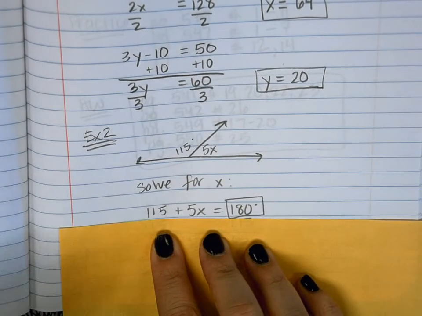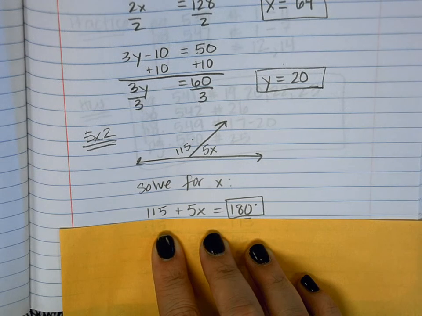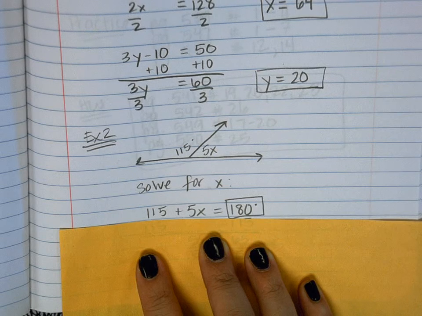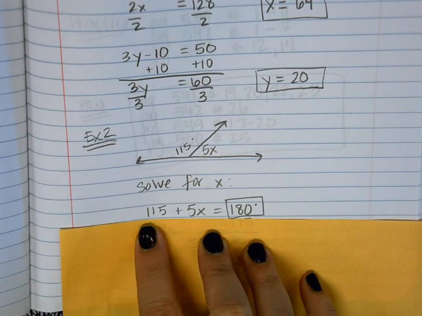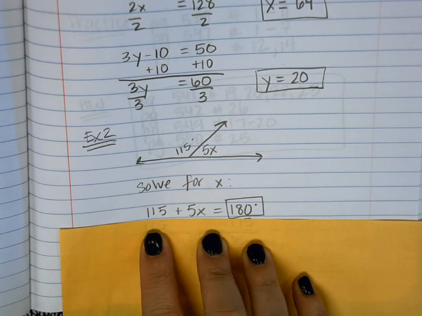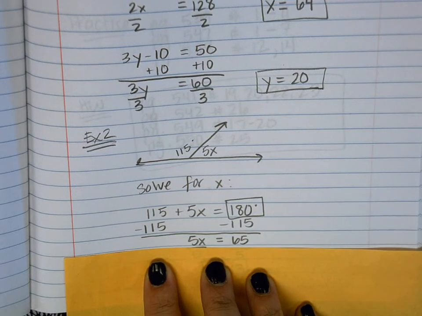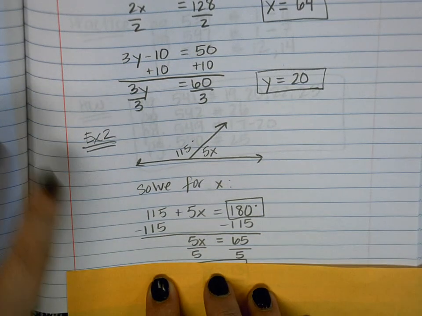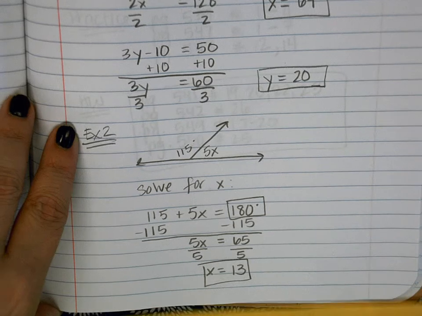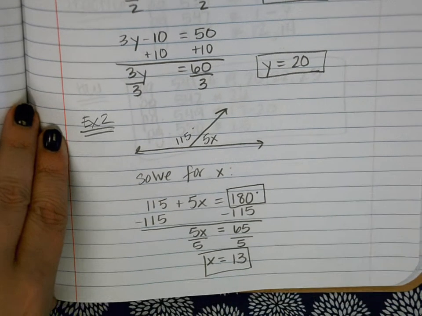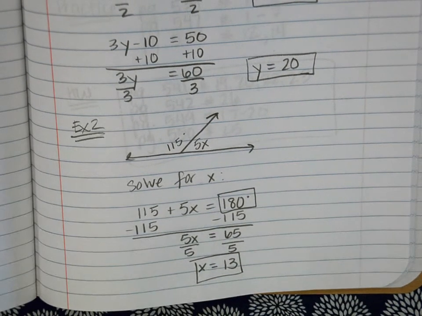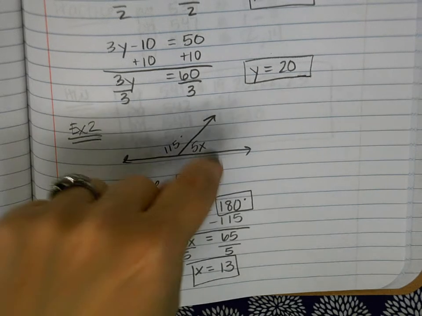So we have 115 plus 5x equals 180. And then what do we do? What do we do, Nick? You want to subtract 115. Good. We subtract the 115 because that's a positive 115. We need to make it 0. So we subtract it. Then we get 5x equals 65. And then that's where we divide by 5. So you should get 13. And you could double check your work here too, right? You could plug in 13 right there and it has to add up to 180.